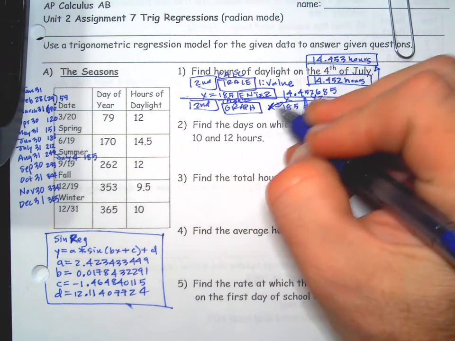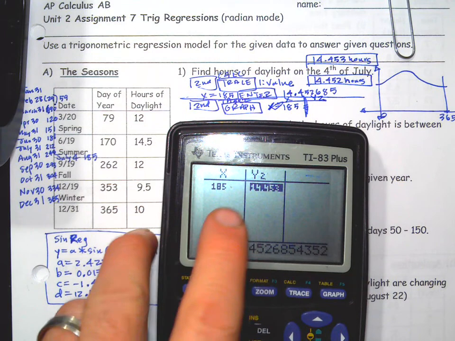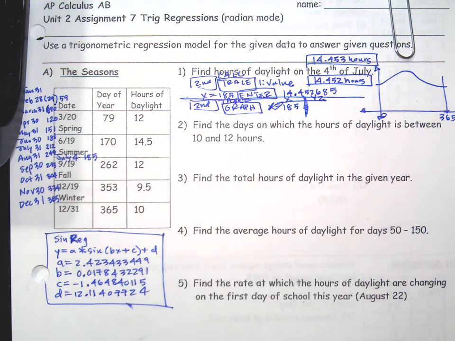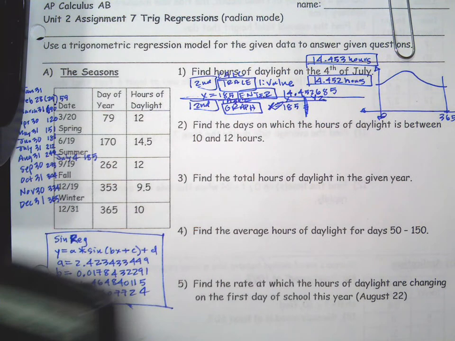Now, okay, you got to watch out. If you turned off Y1, it won't show up in your table. But if you turn it back on, Y1 will be here and Y2. You got to know which graph you're using. Okay, find the days on which the hours of daylight is between 10 and 12. That feels really awkward the way that's written. Between 10 and 12. Now, here's the trick.